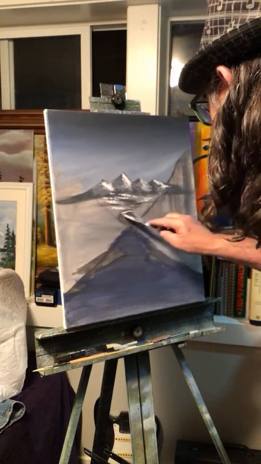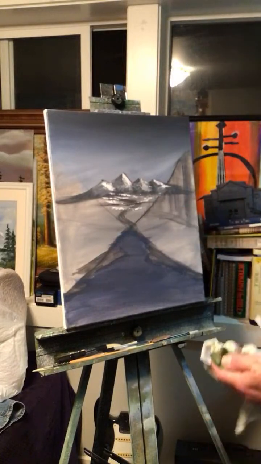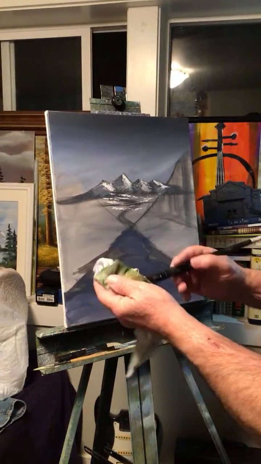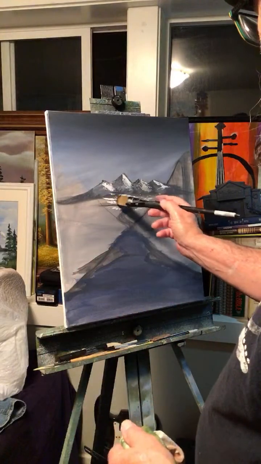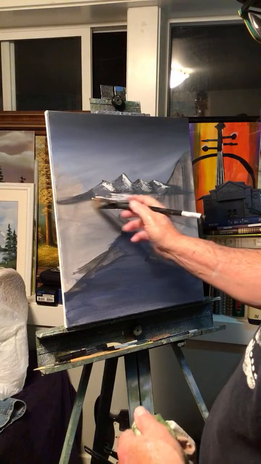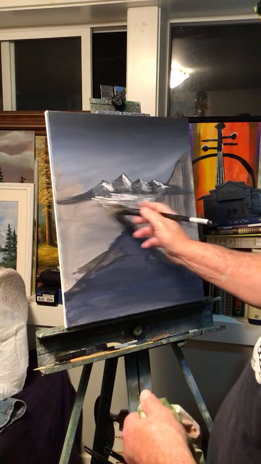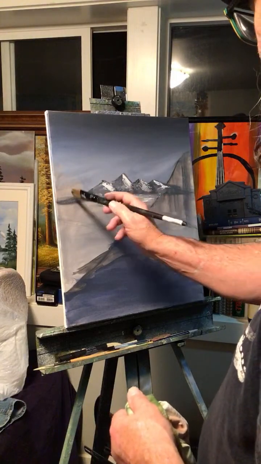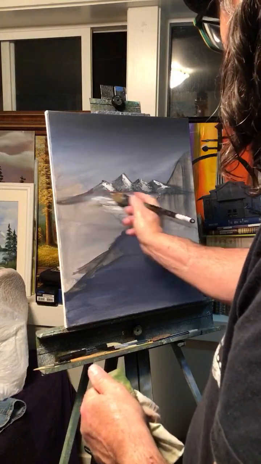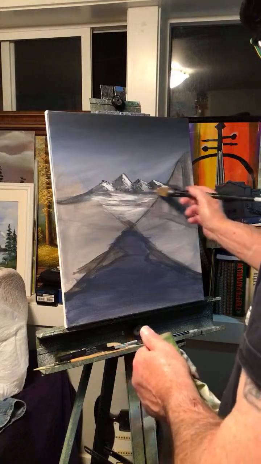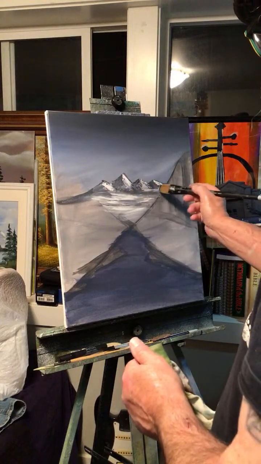With some white. Now I'm going to grab my brush and wet it and then kind of wipe it off. And I'm going to lightly blend this down here, underneath the mountains, just at the bottom.